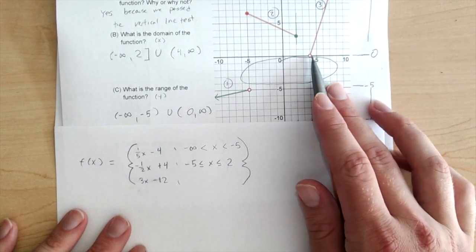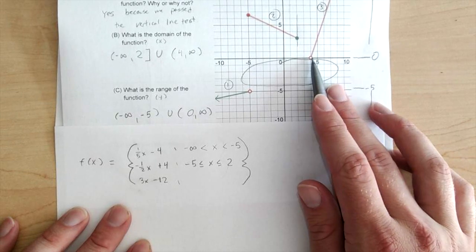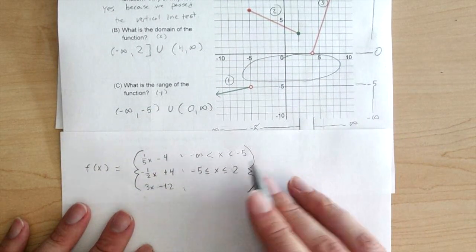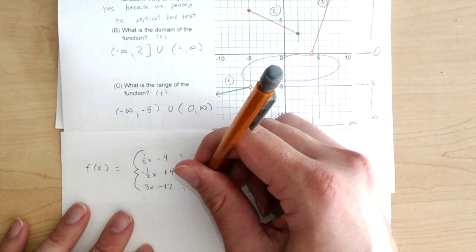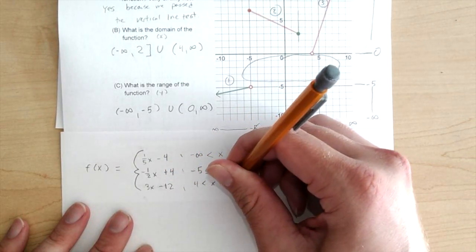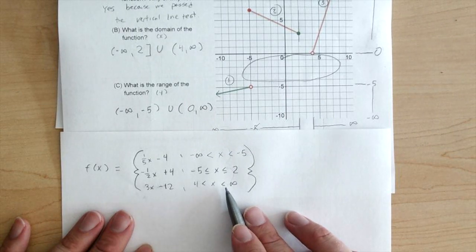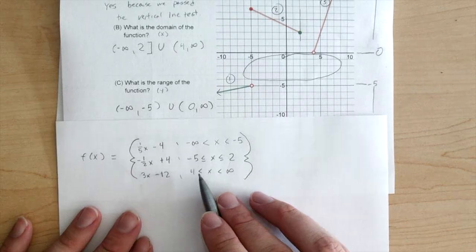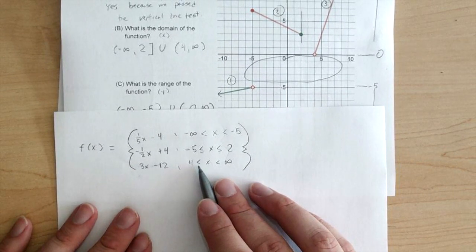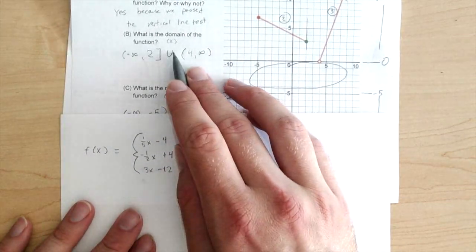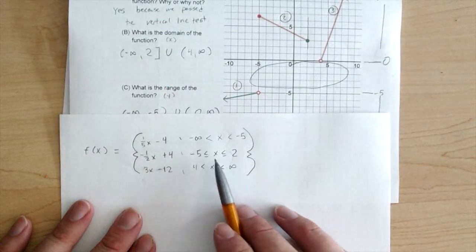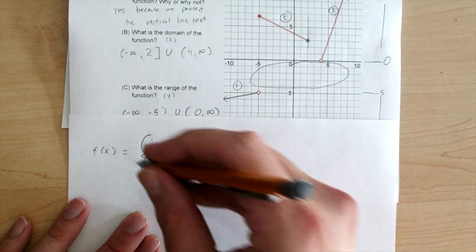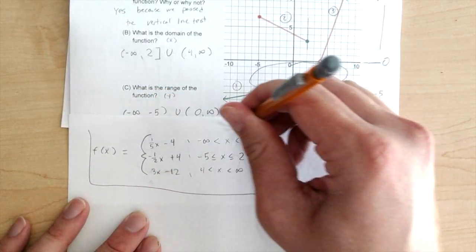Okay, then finally we have this last section, which goes from 4 to infinity, and it doesn't equal 4. You always use no equal to sign for the infinities, but it's an open circle, so it's going to be a less than sign. And then this and this are always going to line up. Negative infinity to 2, and then 4 to infinity. So that would be how you write that equation.